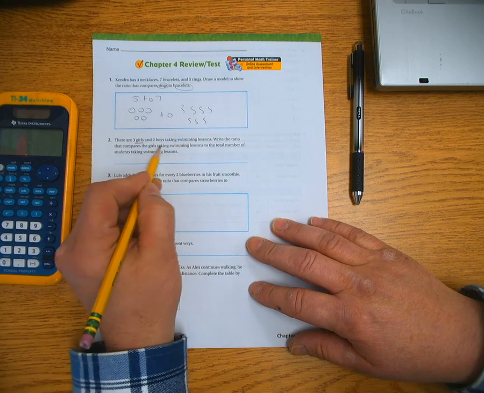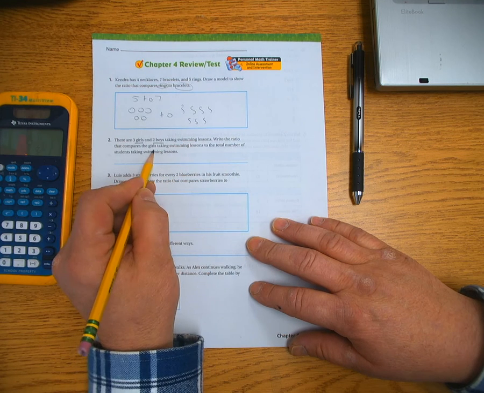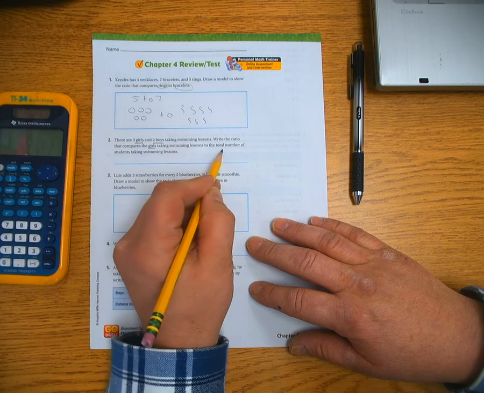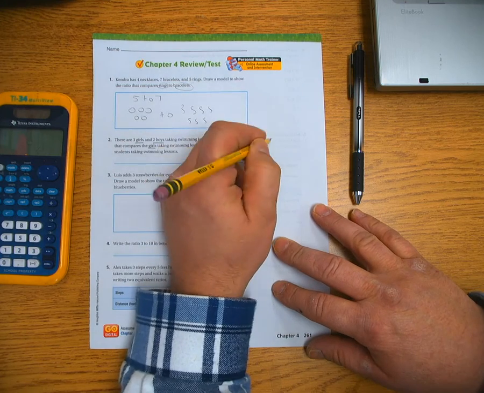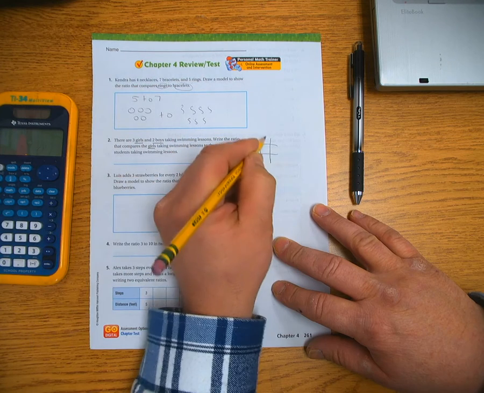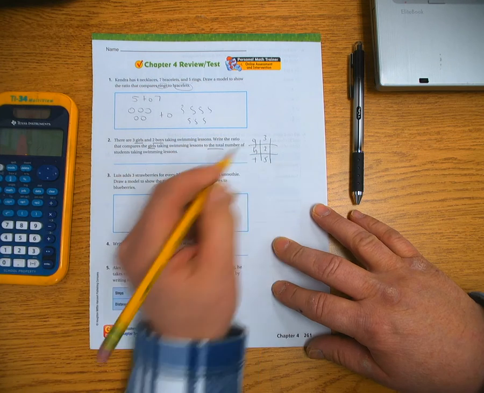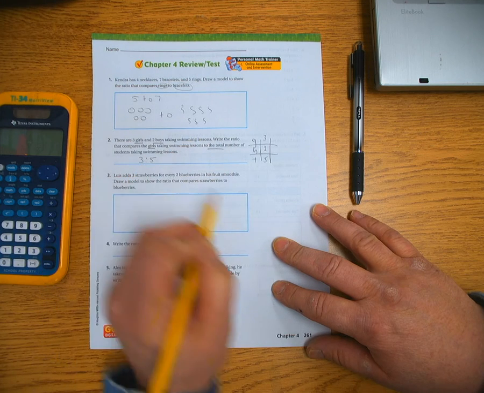There are 3 girls and 2 boys taking swimming lessons. Write the ratio that compares the girls taking swimming lessons to the total number. When we do our Get More Math, we do something like this. Girls, boys, total, 3 to 5. So girls is 3, total is 5.